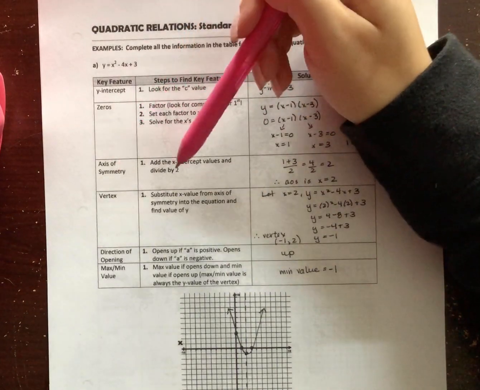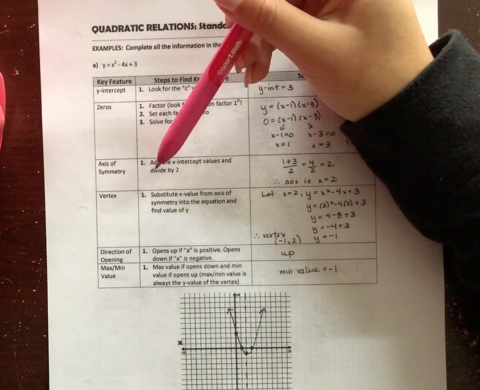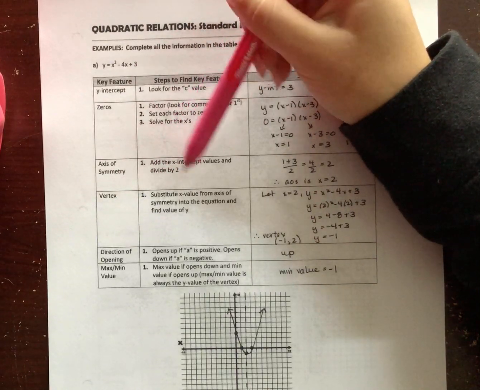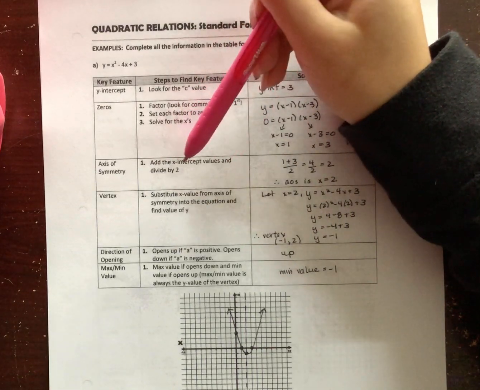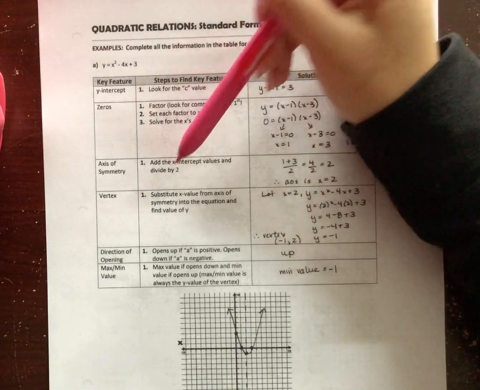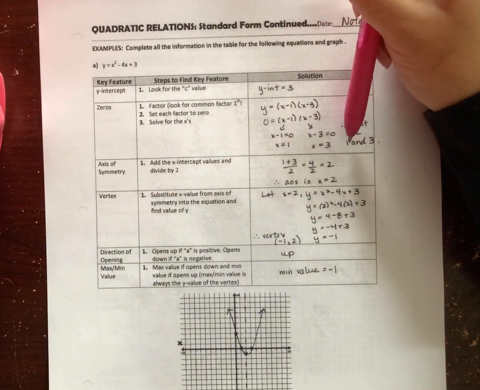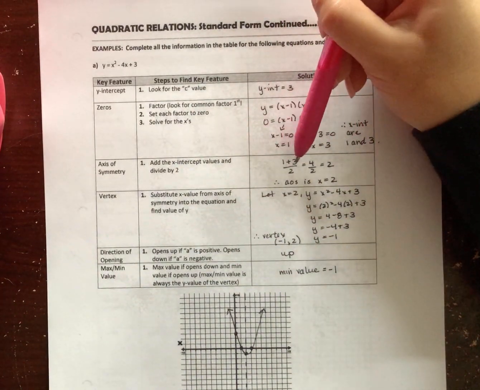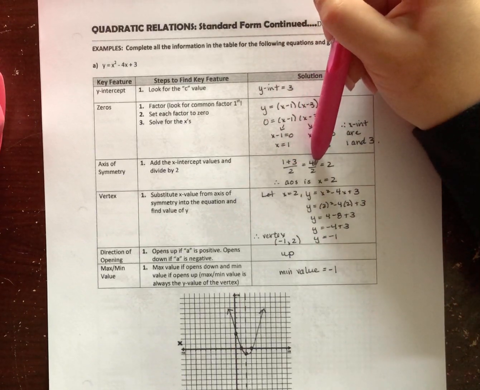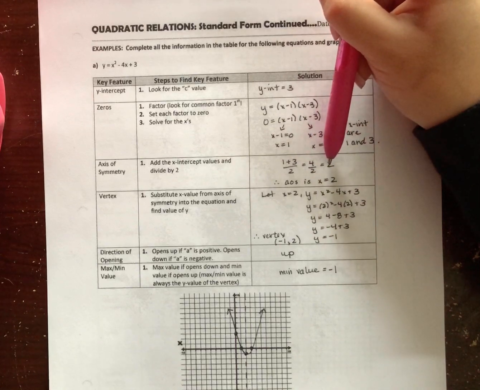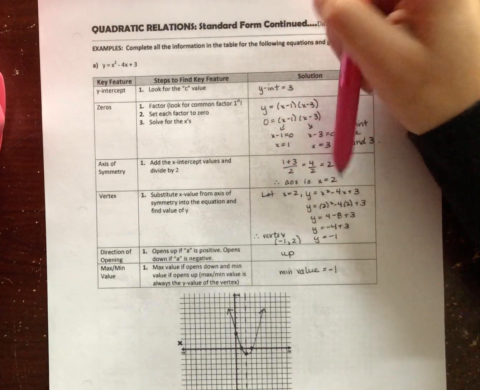Your axis of symmetry. Remember, it divides the graph in half. What you do is you add the x-intercepts together and divide by 2. That will give you your halfway mark. So my x-intercepts were 1 and 3, so I add 1 plus 3 and I divide by 2. 1 plus 3 gave you 4, divided by 2 gave you 2. So the AOS, your axis of symmetry, is x equals 2.